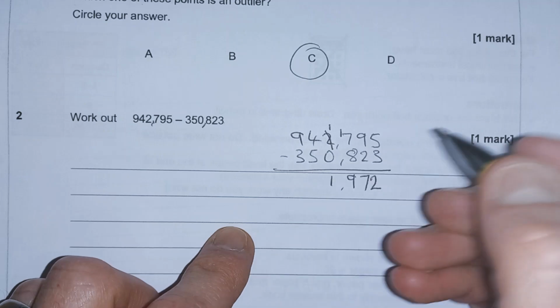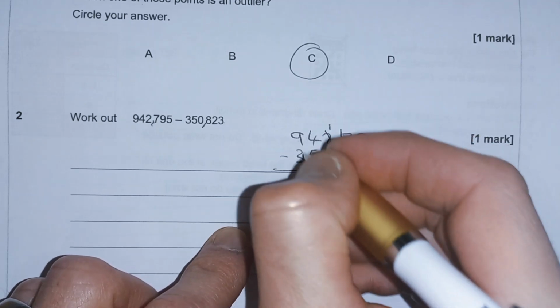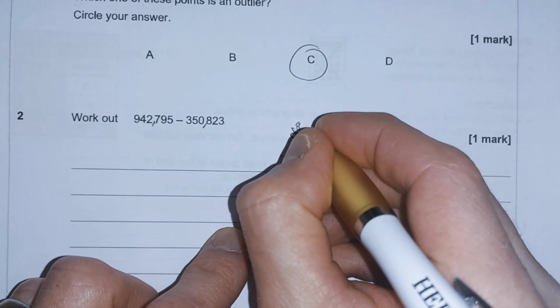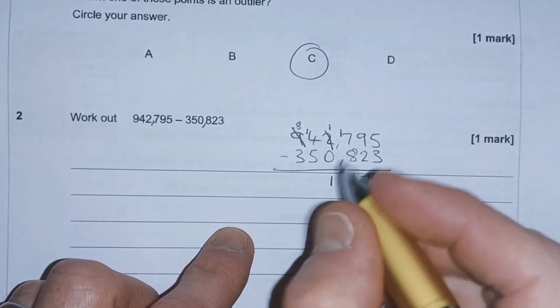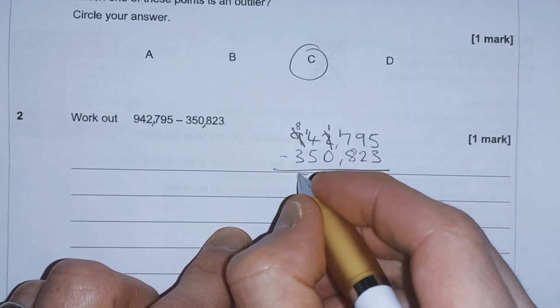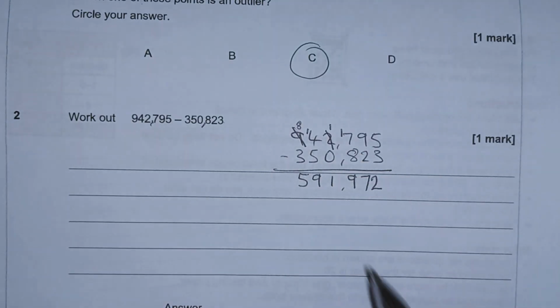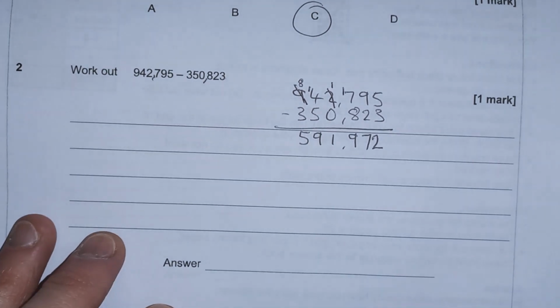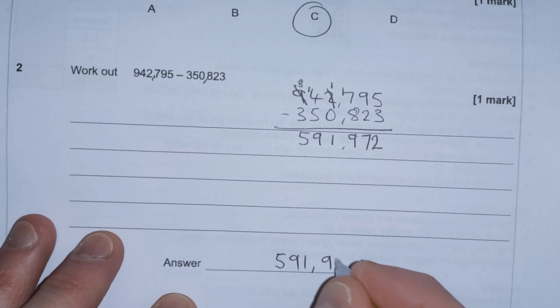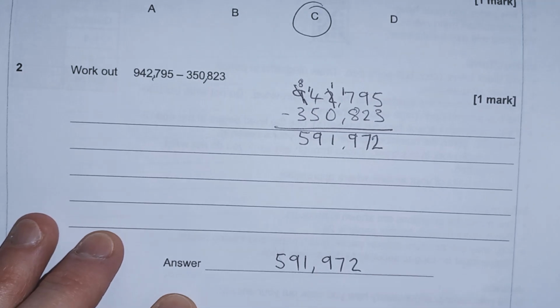4 minus 5, again, we can't take 5 away from 4 because 5 is bigger than 4. So we'll reduce that to an 8 and pass 1 across. So 14 minus 5 is 9, and 8 minus 3 is 5. So our answer, which we can write down on this line, is 591,972.